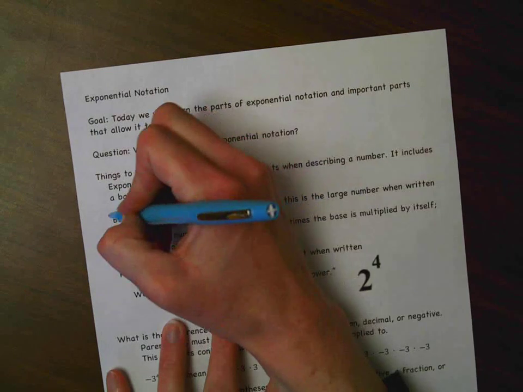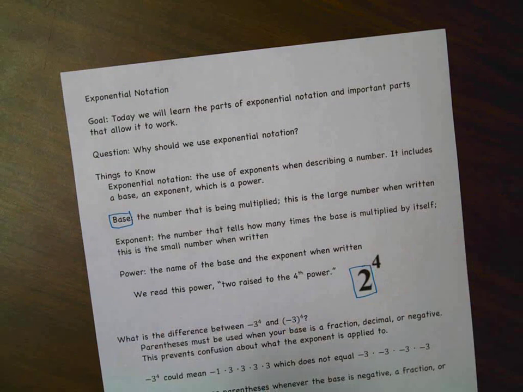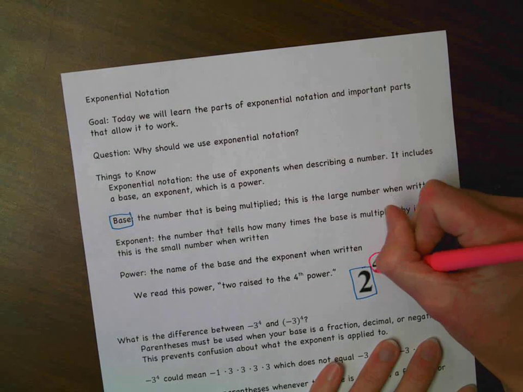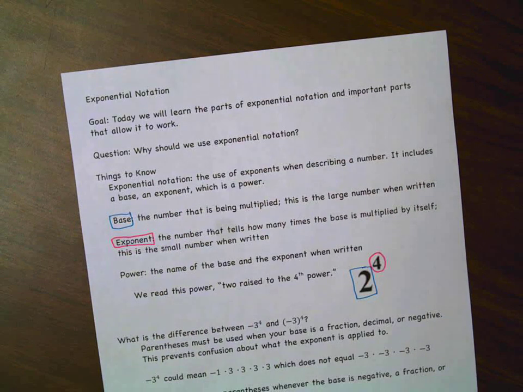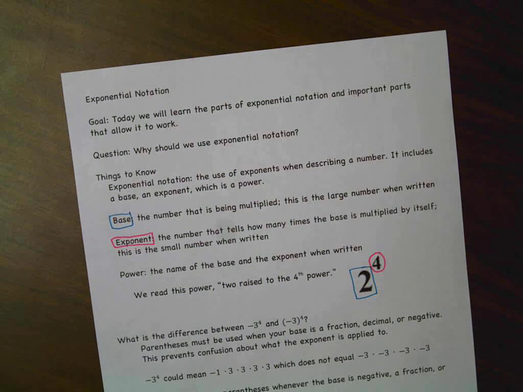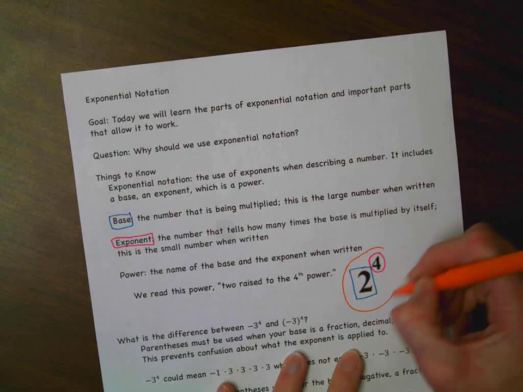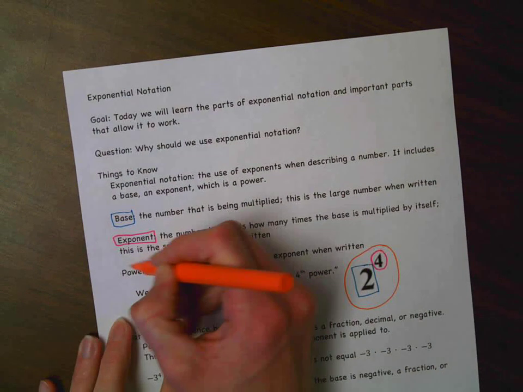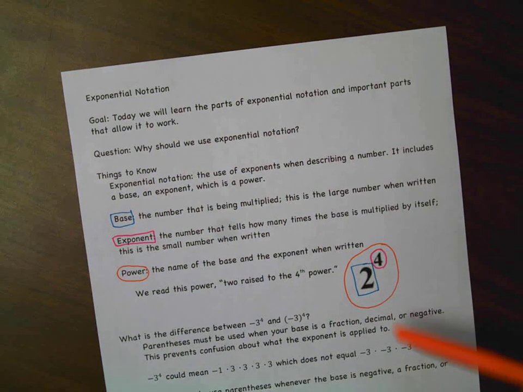One thing that I want to do is, the base is always the big number, okay? The exponent, just trying to give you some clarification and some stuff for you to remember, is the small number, okay? And then remember that this whole thing is called a power. So on any standardized tests that you have to deal with and they say, what is the power that is being displayed, you need to remember that it's this whole thing. It's the base and the exponent together that is called the power.